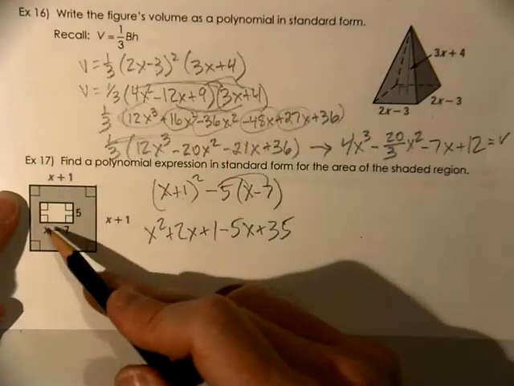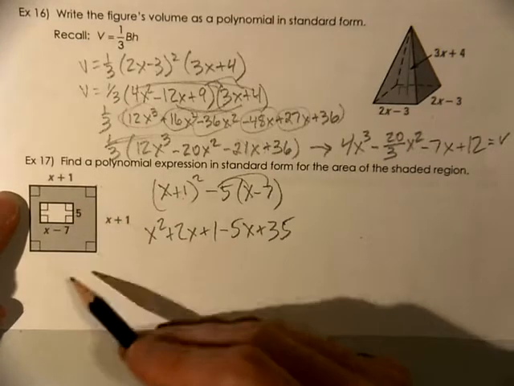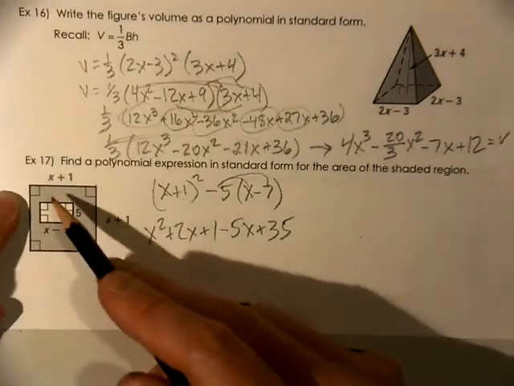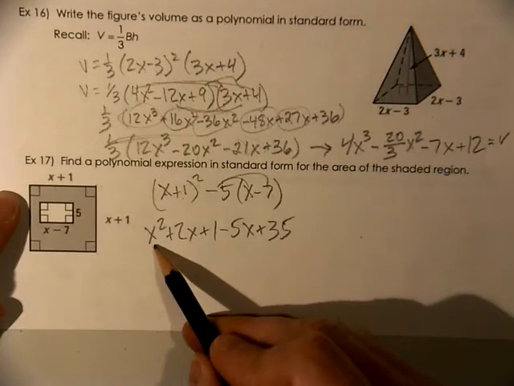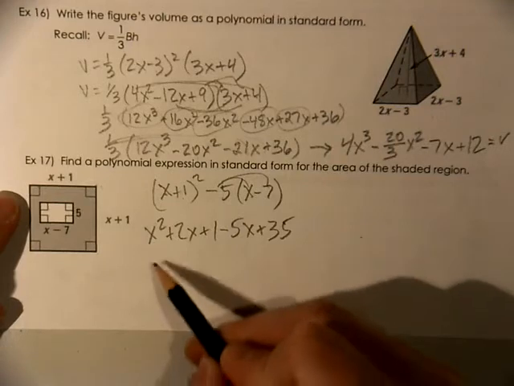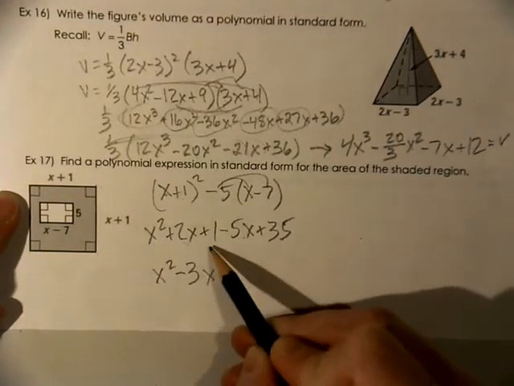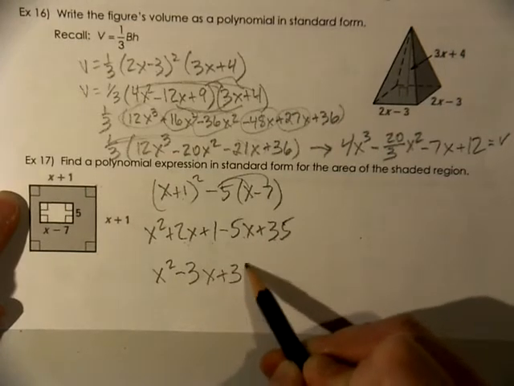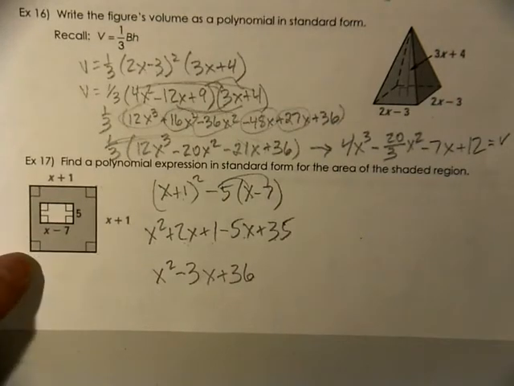So the area is all dependent on what the value of x is. If the x is somewhat small, then the area is going to be small. If the x is larger, then it's going to be larger. So here we're going to have x squared minus 3x plus 36. That would be the area of the shaded part of our figure. Hope that helped.